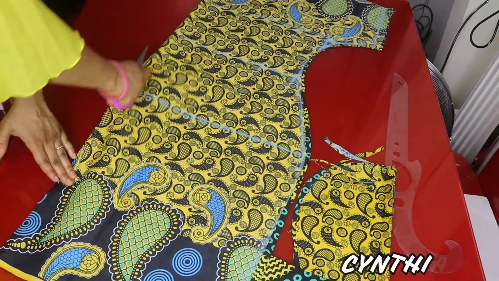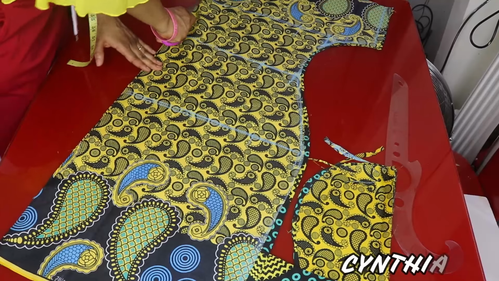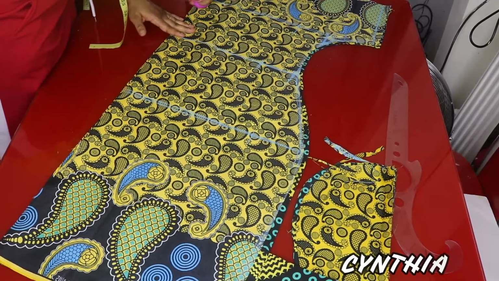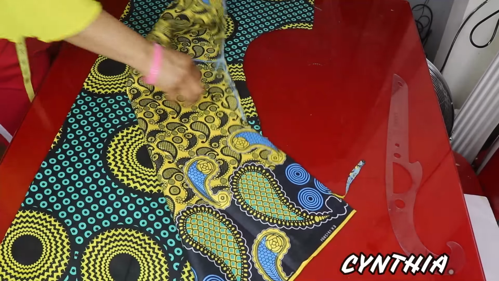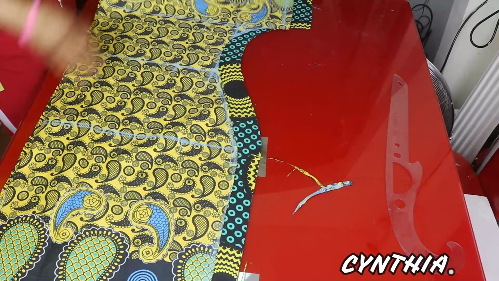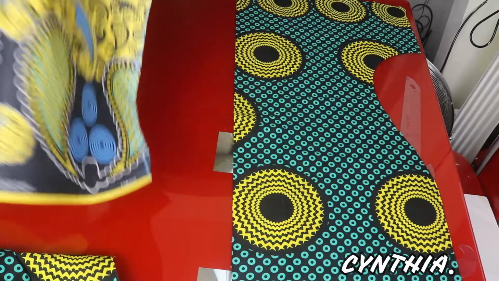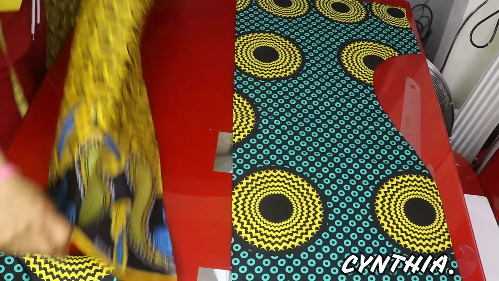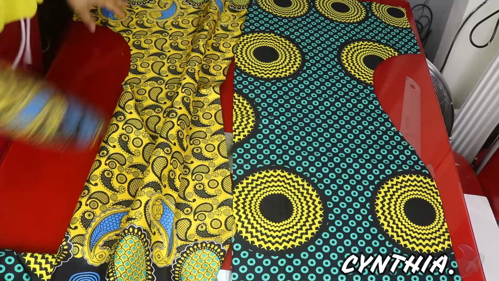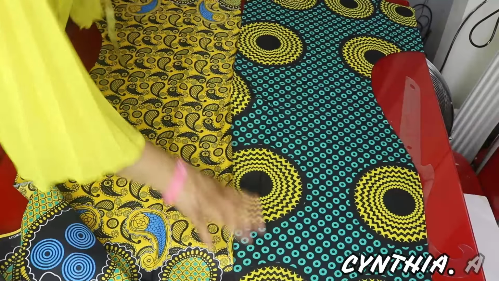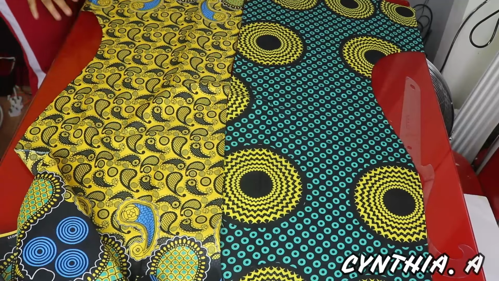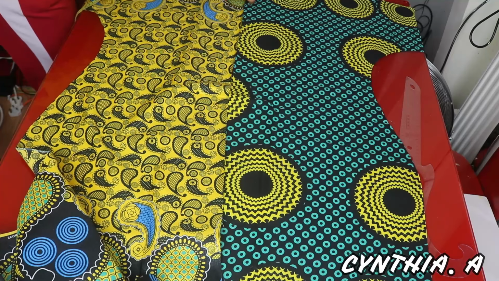So I will split both of them into two because I'll be mixing up the fabric. What I'll call the front neckline. I'll take one of these and take one of these. So I'll use these two for the front one. So I'm going to cut the neckline again.